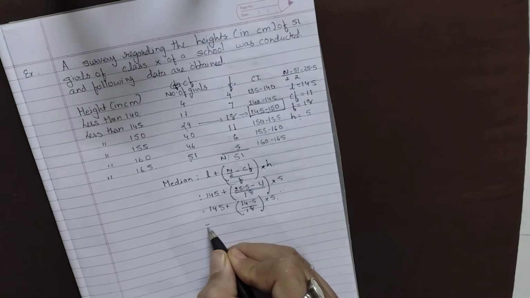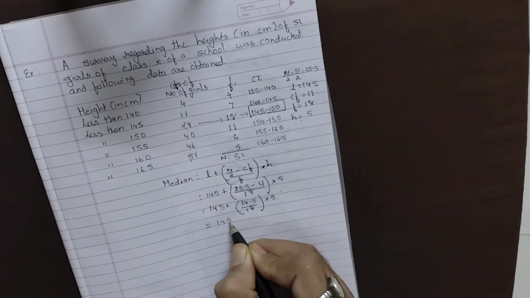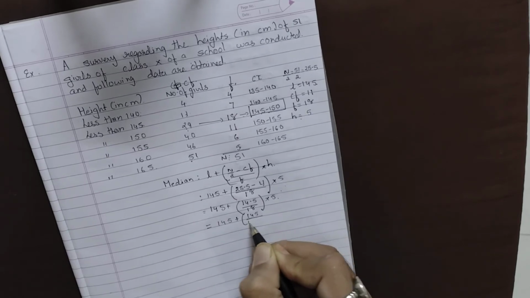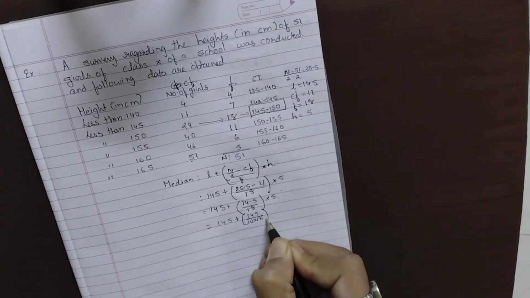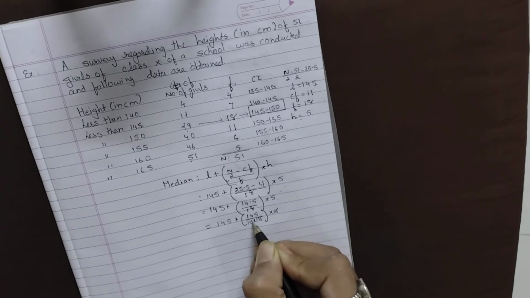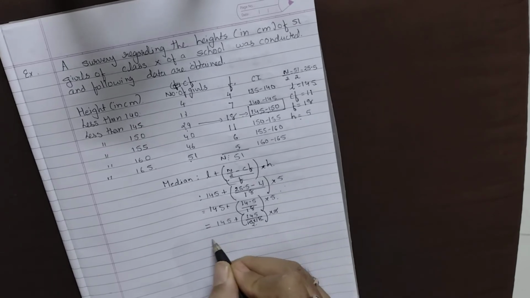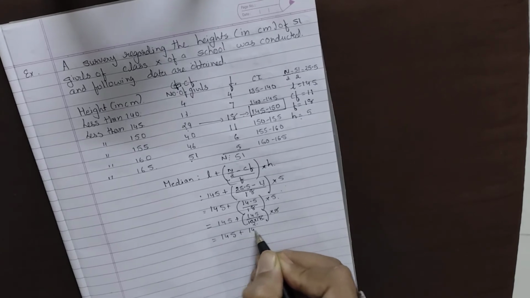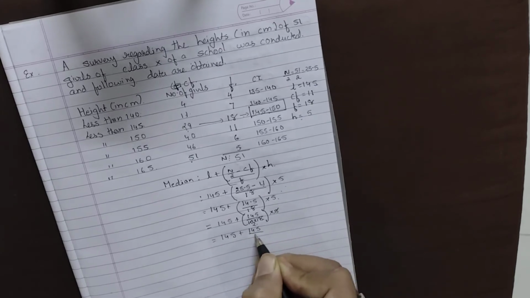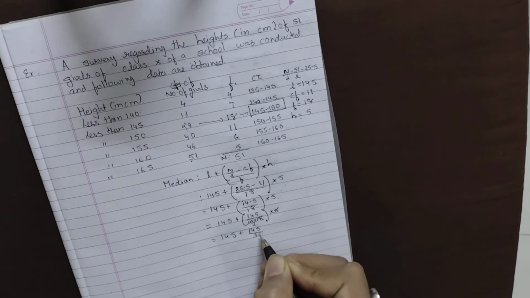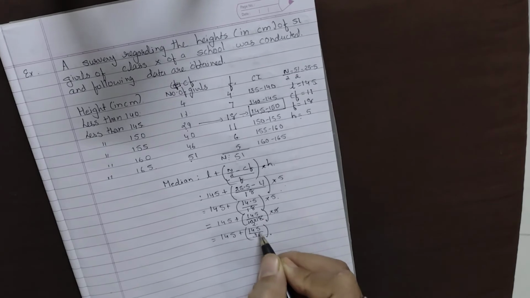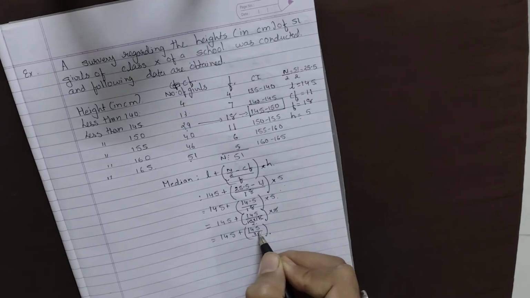Removing the decimal, we write 145 upon 10 into 18 into 5. Since 5 twos are 10 and 18 twos are 36, we get 145 upon 36. Or you can divide in your own convenient way.